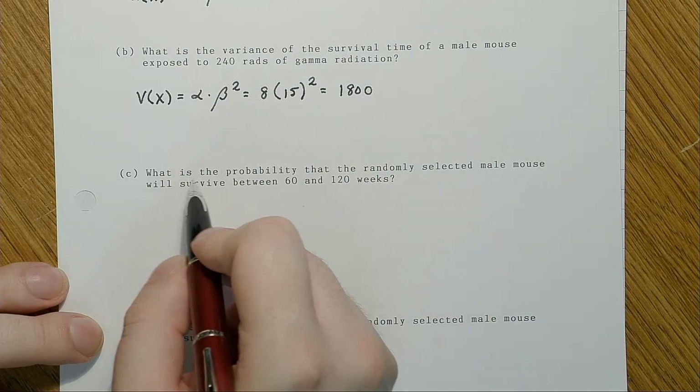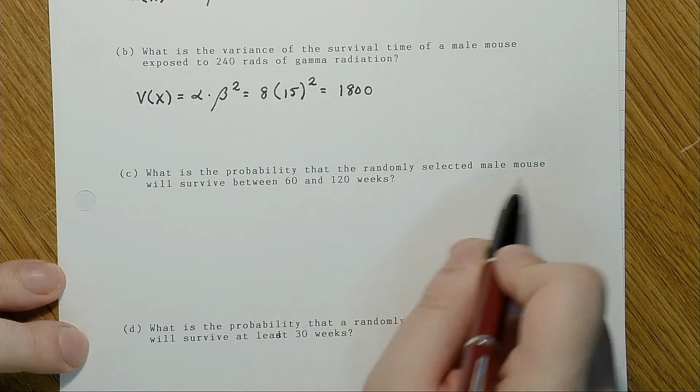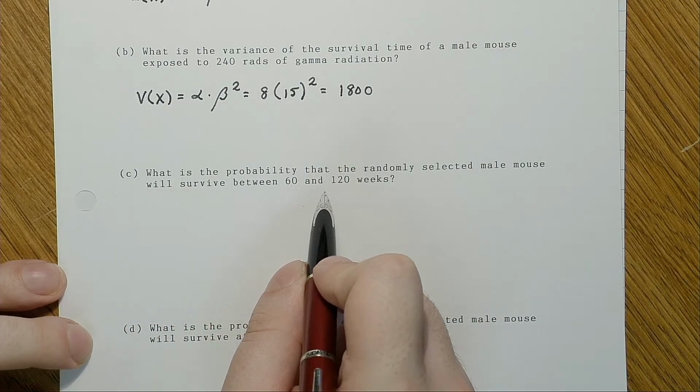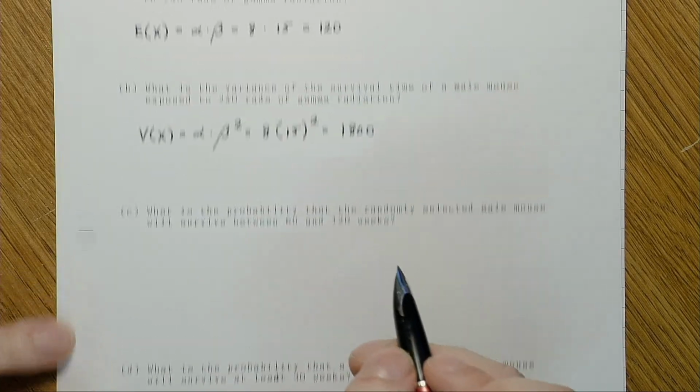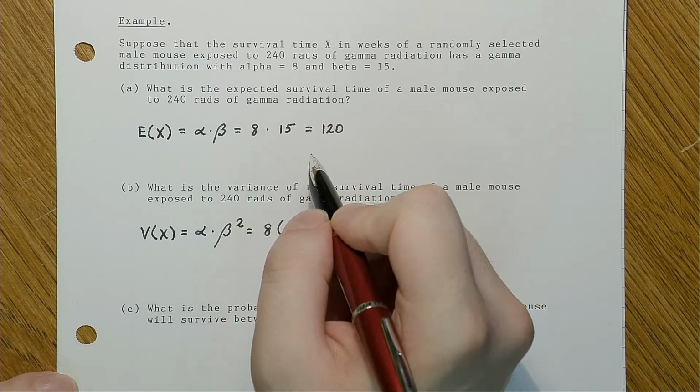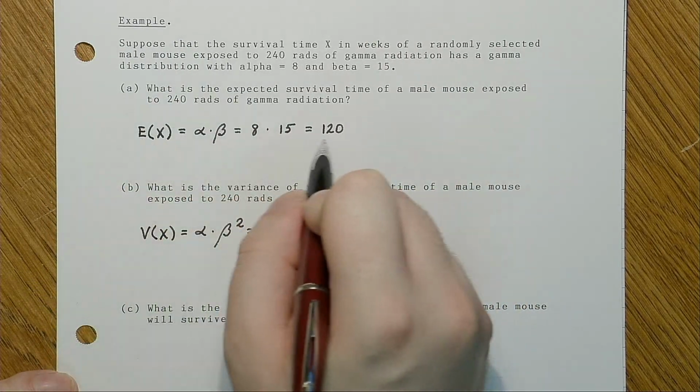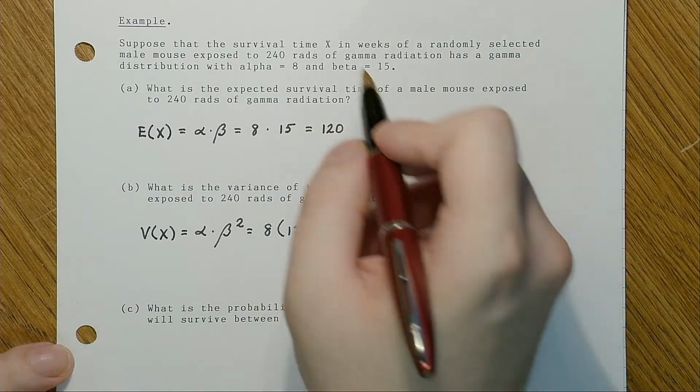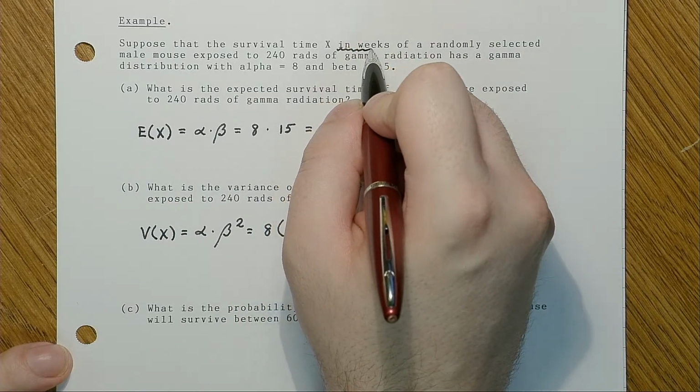What is the probability that this randomly selected male mouse will survive between 60 and 120 weeks? The expected value is 120, and this is important, I should have noted it's in weeks.